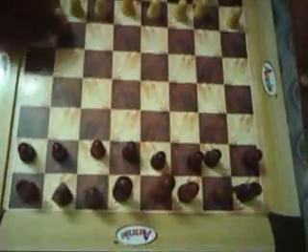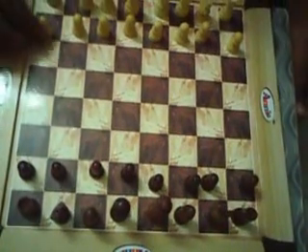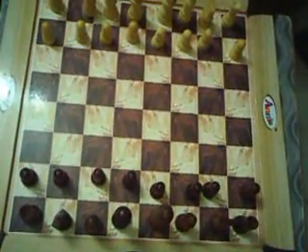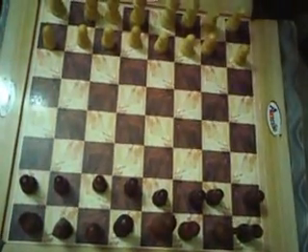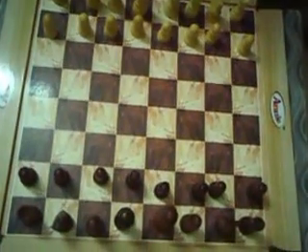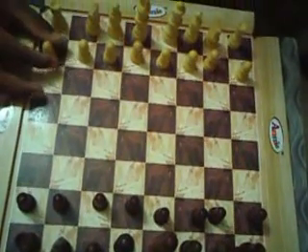Now, promotion of the pawn. If a pawn reaches the far side of the board, it can become any other piece. It's called promotion. Like if it goes here, it can become a queen, rook, bishop, knight, or anything you like.